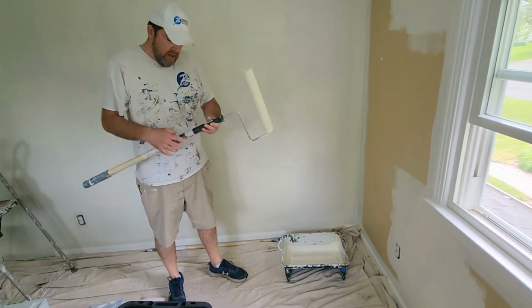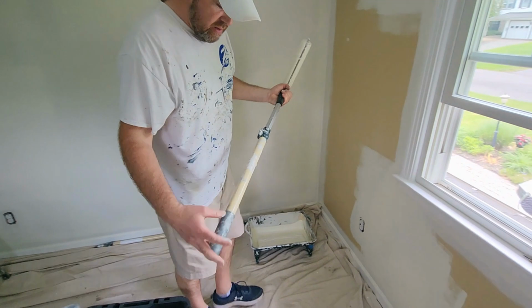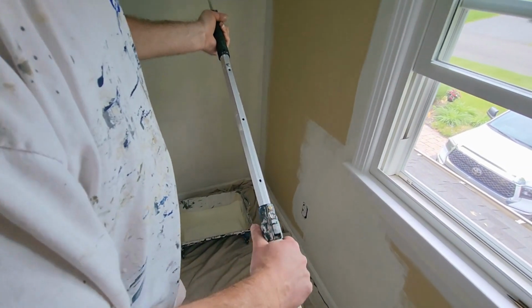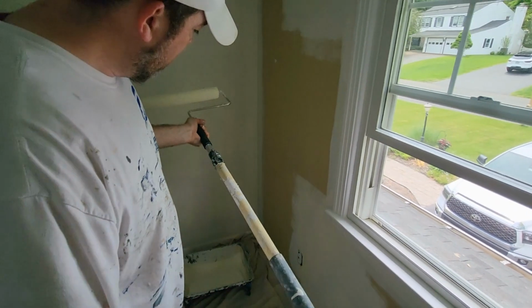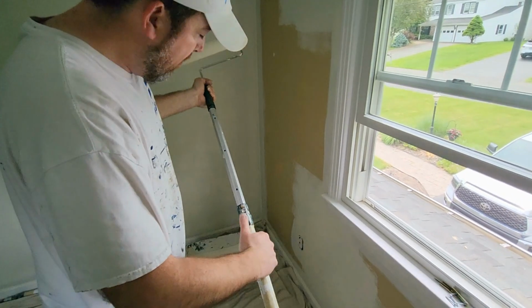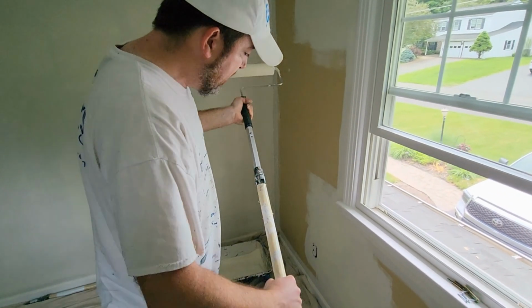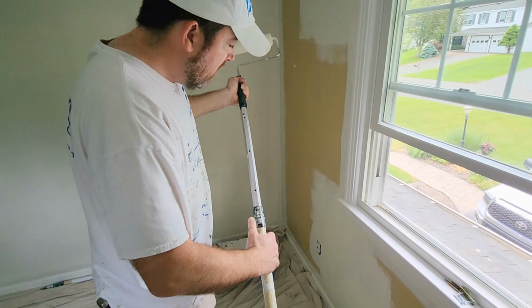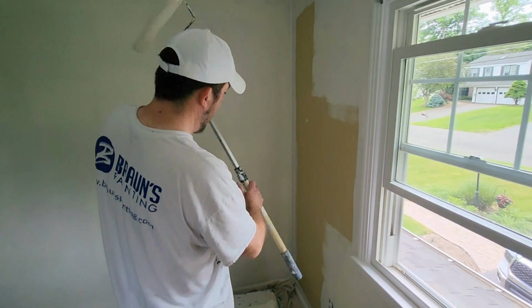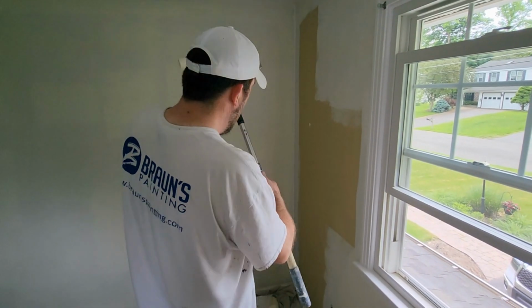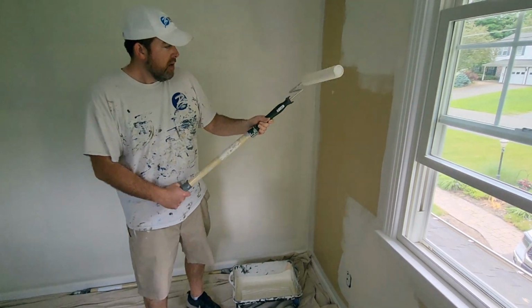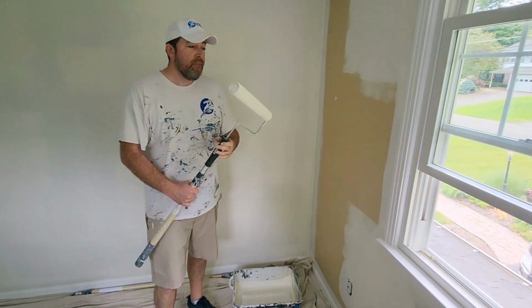You can see my Wooster roller pole is adjustable. I believe this is like a 2 to 4 foot adjustable pole, something like that. So that snaps into place. Really nice. If we were on the ceilings, we would probably pull it down to like right here. On the walls, I'm going to pull it tight and work with it that way.